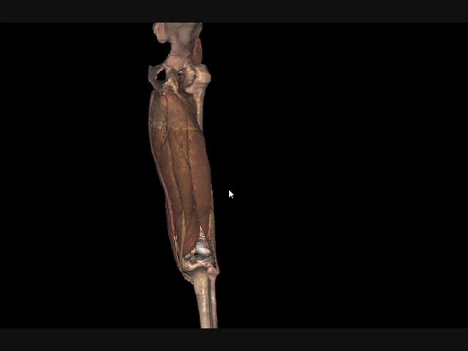So, first of all, if we start off with the muscles, the muscle in the lateral aspect of the posterior thigh is the biceps femoris muscle. It consists of two heads. It consists of a long head, which attaches to the ischial tuberosity above, in common with the semitendinosus muscle.